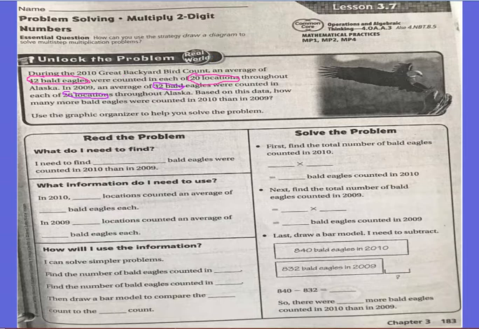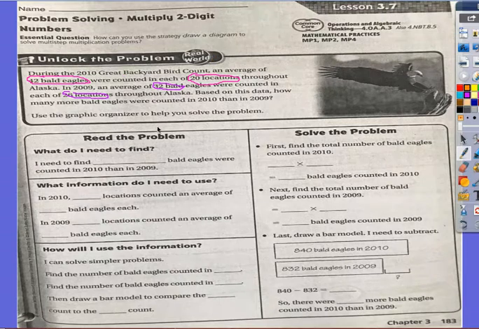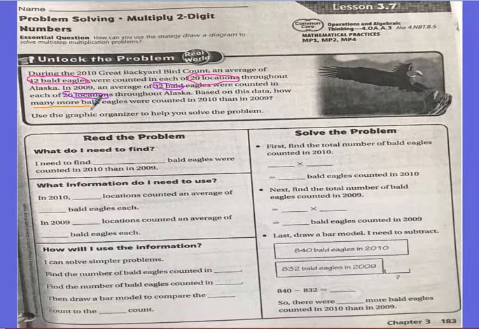Okay, now here's the tricky part, what they're asking you to do. They want you, based on this data, how many more bald eagles were counted in 2010 than 2009. I know how many more makes you want to add because you think of the word more, which means add, but that's not the case here. That means they want you to figure out how much bigger one number is from the other. So you have to subtract to figure out the difference between the two.